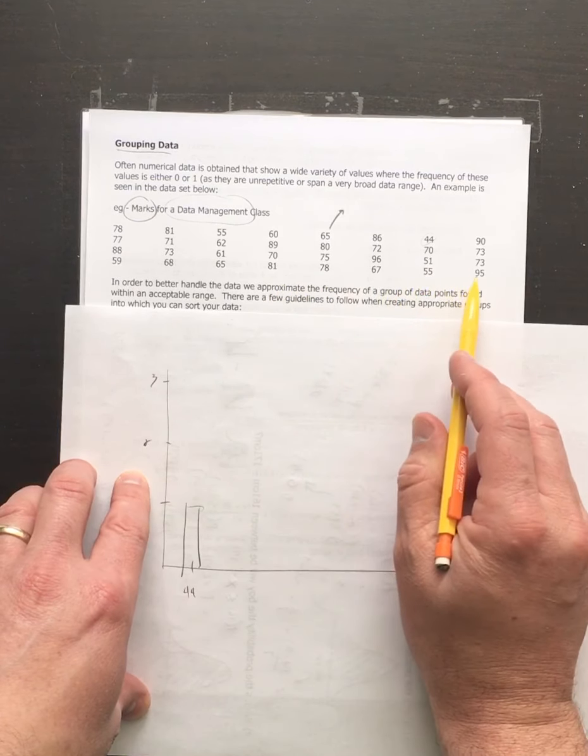Now, what they get you to do in the book is figure out your range. In this case, 96, I guess, was my highest, not 95. I must have missed it in here somewhere. I'm just glazing over it. There it is, 96. 96 minus 44. That would be my range. So 52% is the range from the lowest to the highest mark. And then you divide it by the number of groups that you want, which doesn't seem to make much sense. I want 10 bars. I want 10 groups. So you divide it into 10 groups.